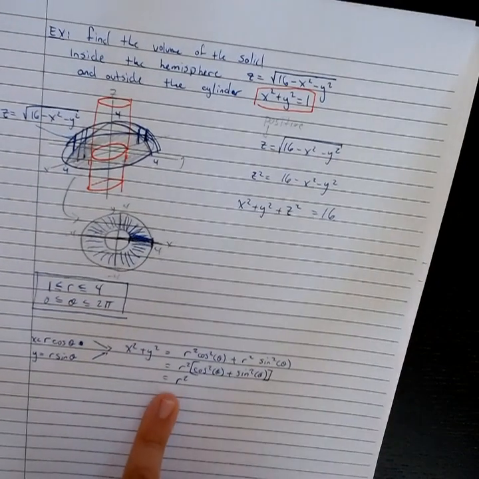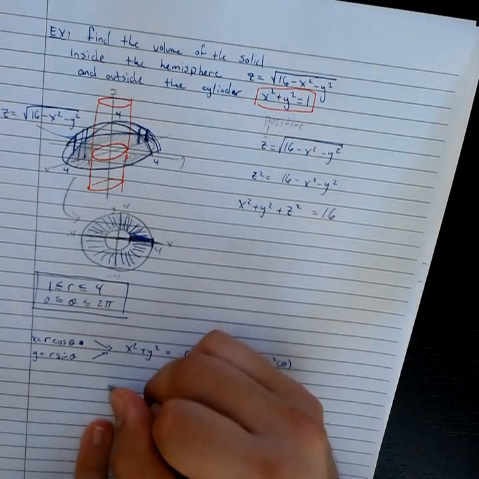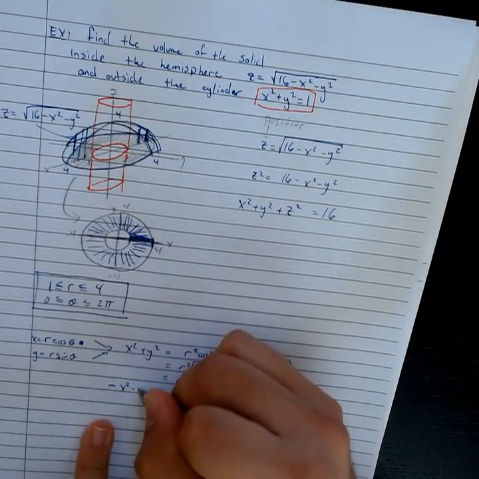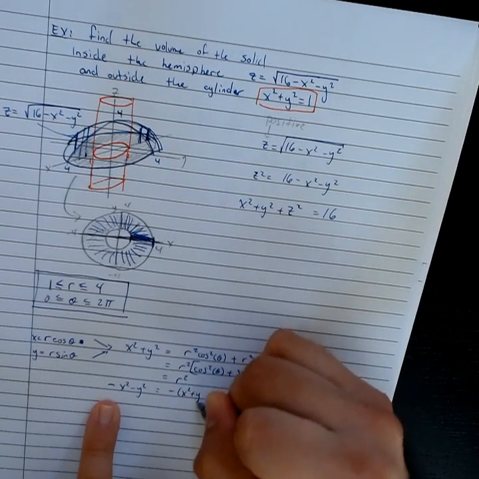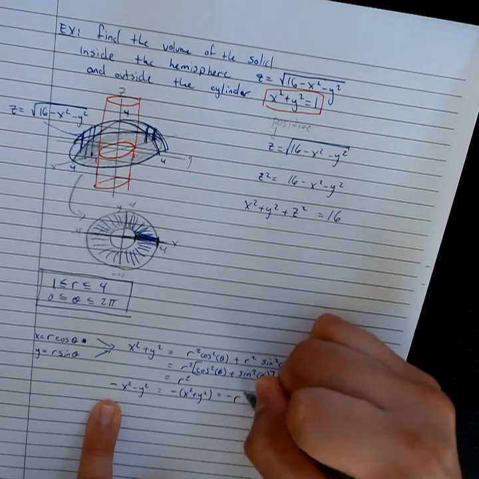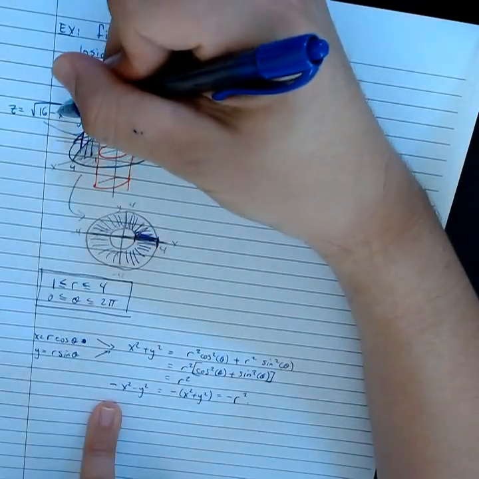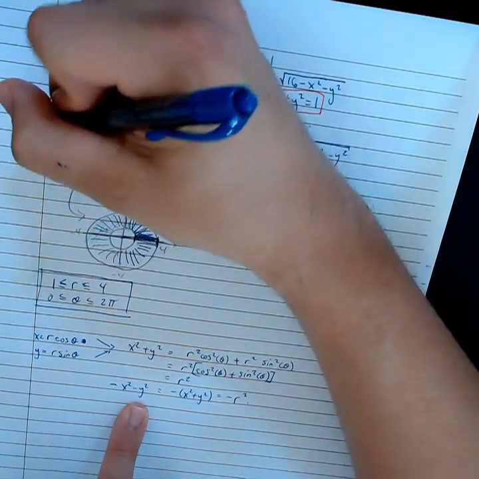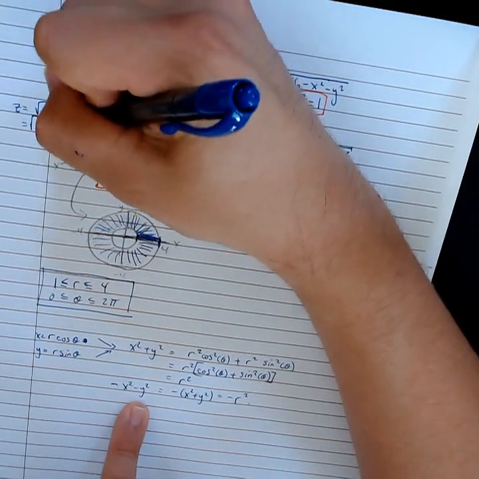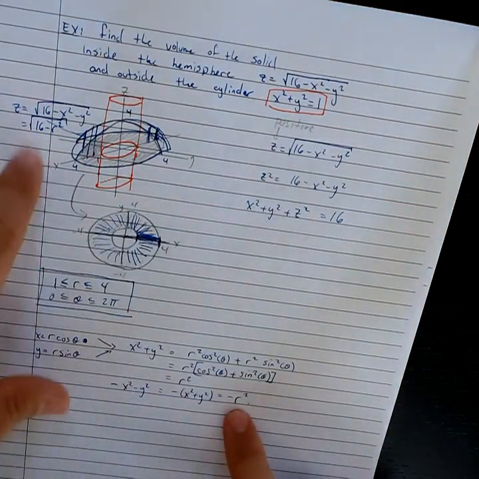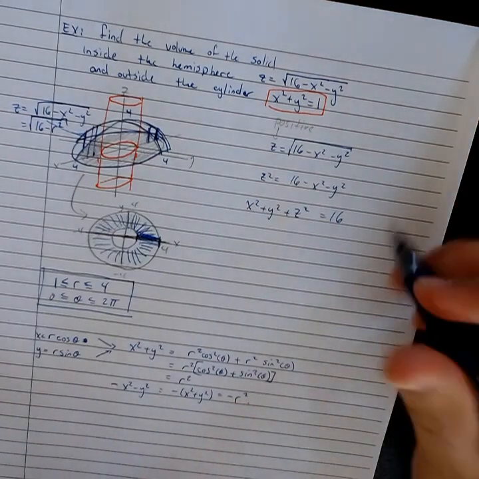All right, cool. So here, x squared plus y squared is equal to r squared, which means minus x squared minus y squared, which is really the negative of x squared plus y squared, is equal to negative r squared. So right here, instead of writing this as 16 minus x squared minus y squared, I could just write that as the square root of 16 minus r squared. All right, so now we're ready to go.